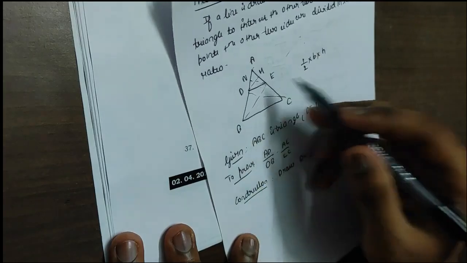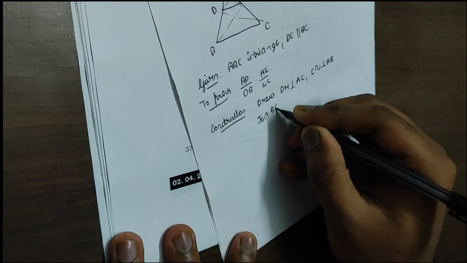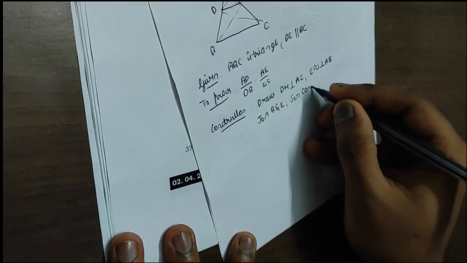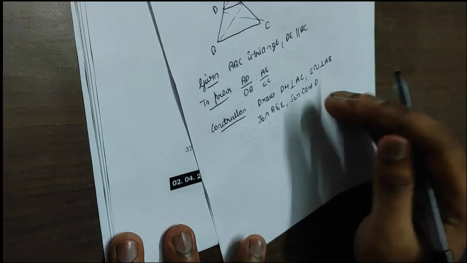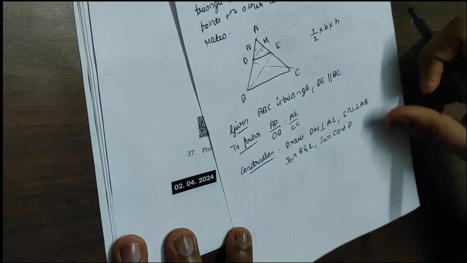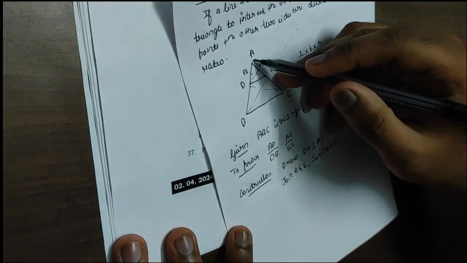Then, we join B and D, join D and C. We will write that join B and E, join C and D. Now first we'll calculate the area of triangle ADE.